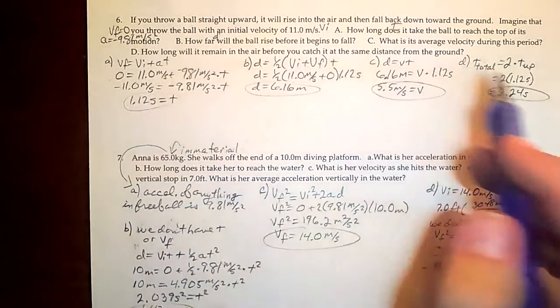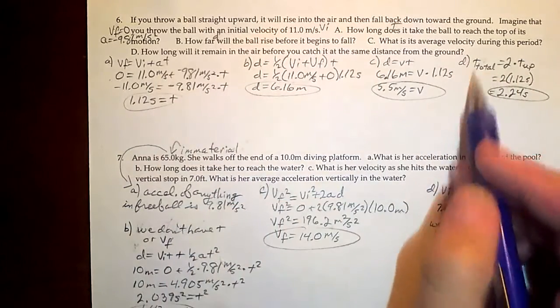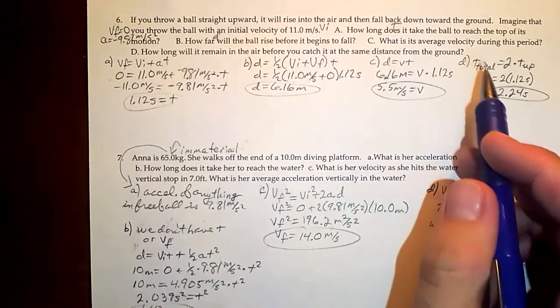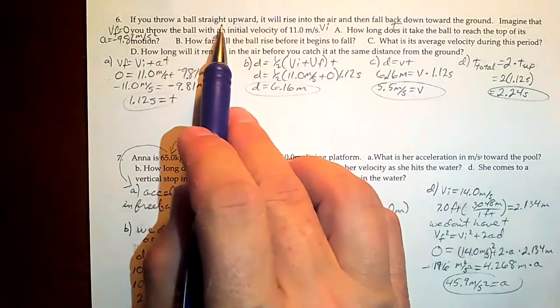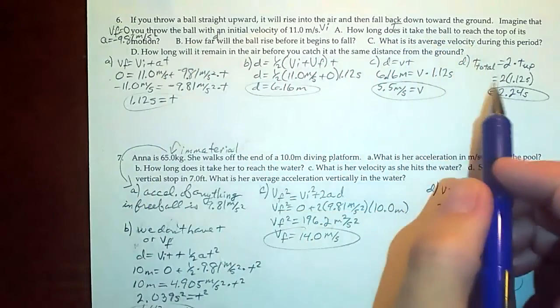How long will it remain in the air? So this is really easy once you think about it. The ball has to go up and then come back down, and presumably it will take as long to go up as it comes down. Actually, this should say, oh no, before you catch it at the same distance from the ground. So then we've accounted for that.